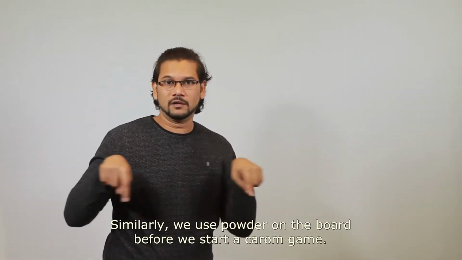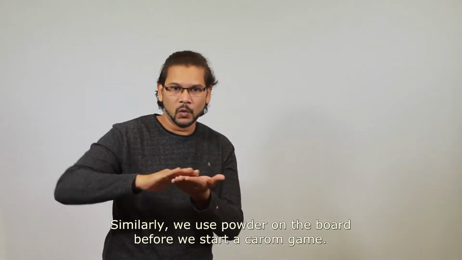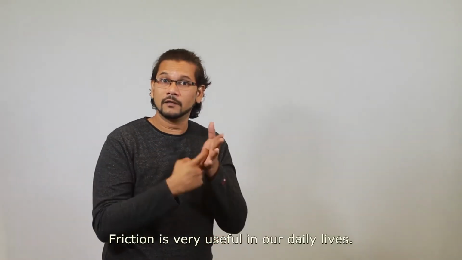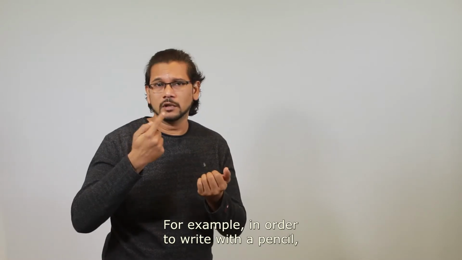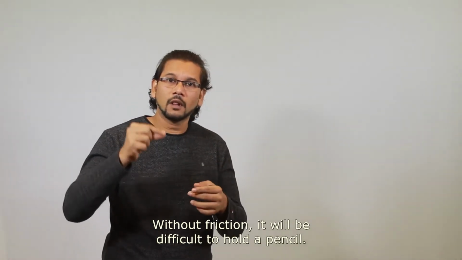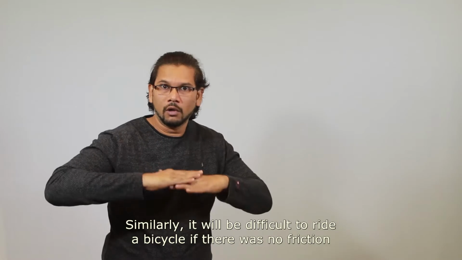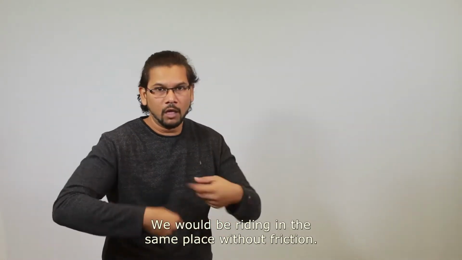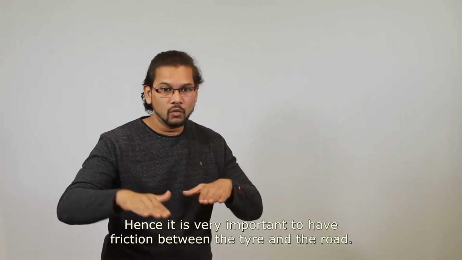Similarly, we use powder on the board before we start a carom game. Friction is very useful in our daily lives. For example, in order to write with a pencil, we need to be able to hold it. Without friction, it will be difficult to hold a pencil. It will slip out of our fingers. Similarly, it will be difficult to ride a bicycle if there was no friction between the tires and the road. We would be riding in the same place without friction. Hence, it is very important to have friction between the tire and the road.